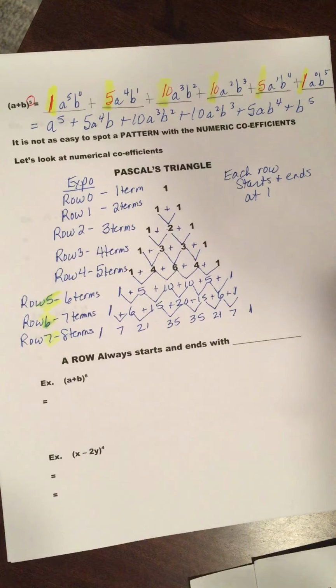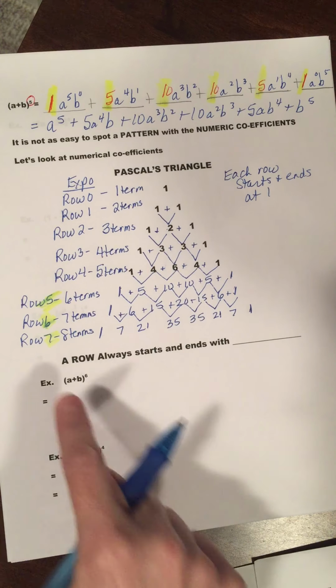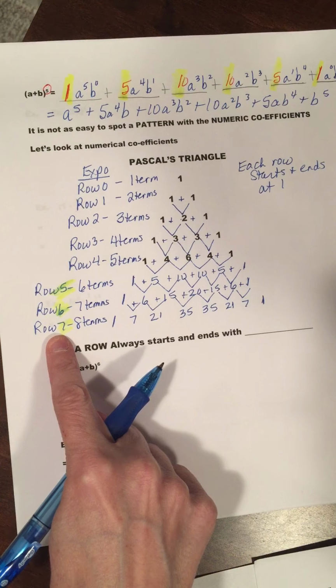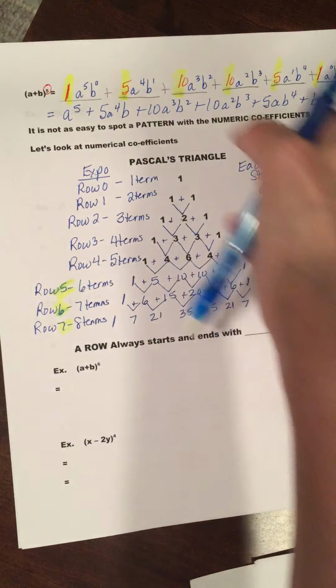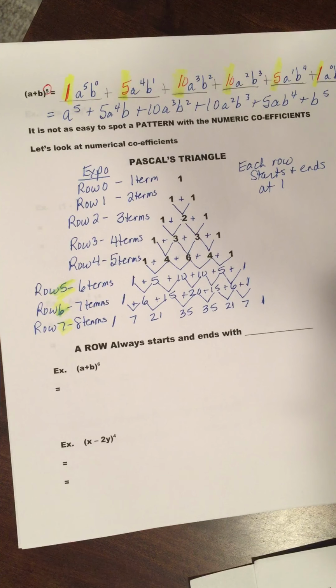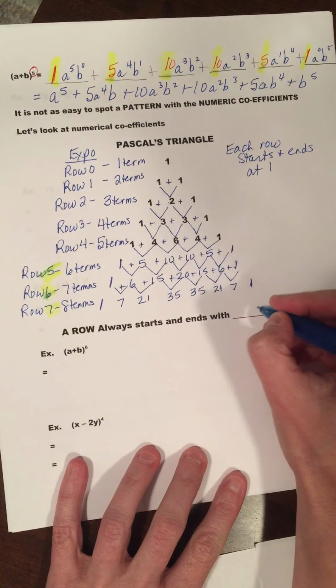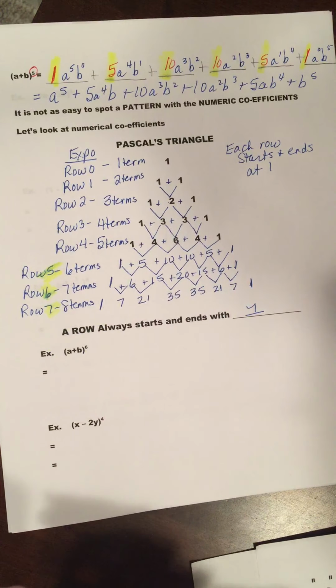So some of you are thinking, geez, Miss Martel, what if you gave us an exponent of 15? Would we, in order to know the lead coefficients, have to draw Pascal's? No. As of today, yes. As of today, you're going to have to be able to draw Pascal's and know the pattern of Pascal's. As of tomorrow, I'm going to teach you a new trick. So don't fret about it. We're just going to practice today. Each row starts and ends with a 1.